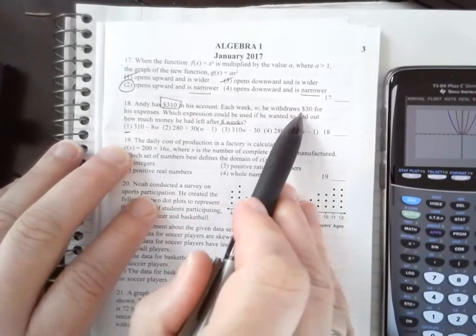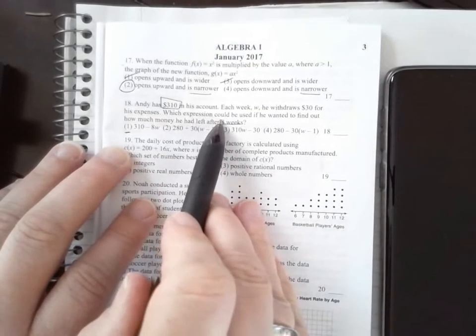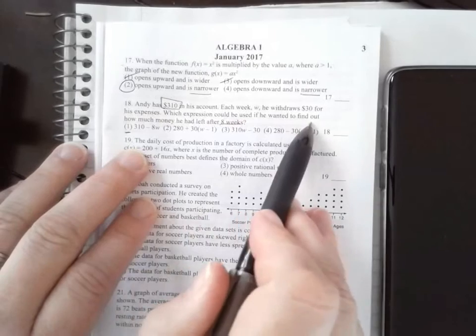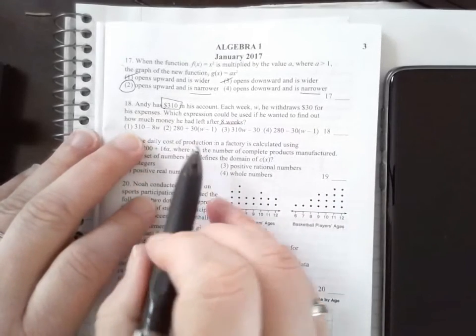Each week he withdraws $30 for his expenses. Which expression could be used if you wanted to find out how much money he had left after 8 weeks? Okay, so let's see what's happening here.